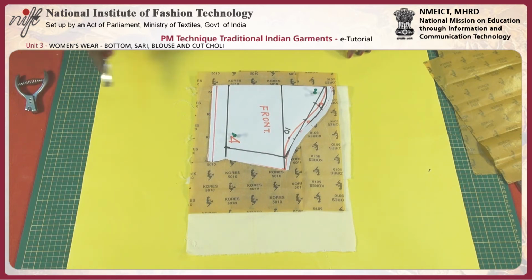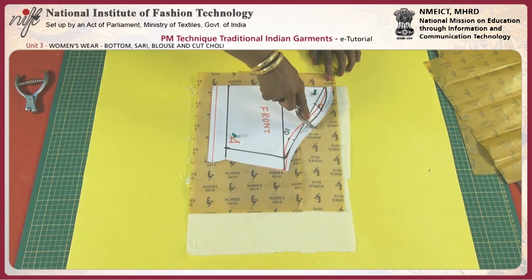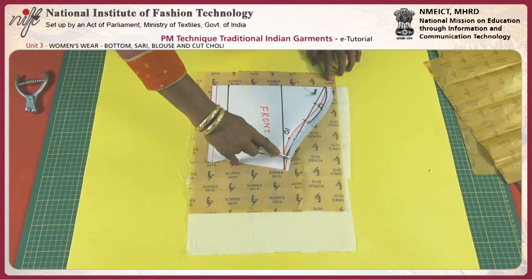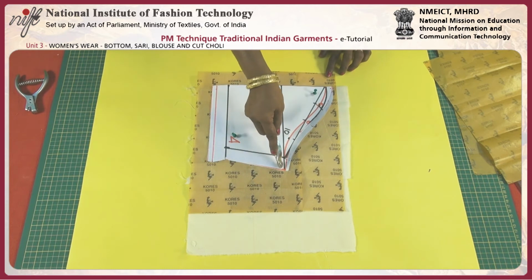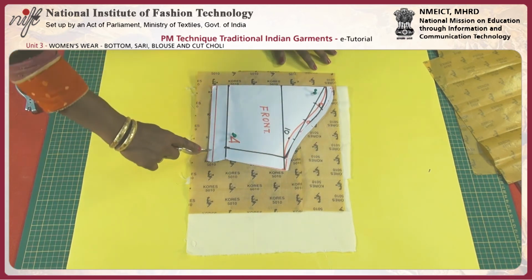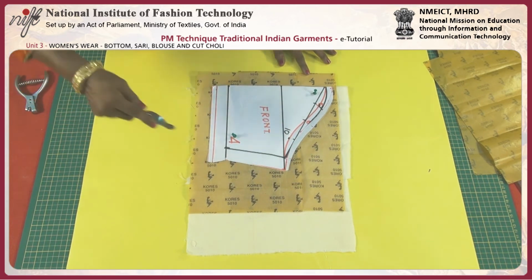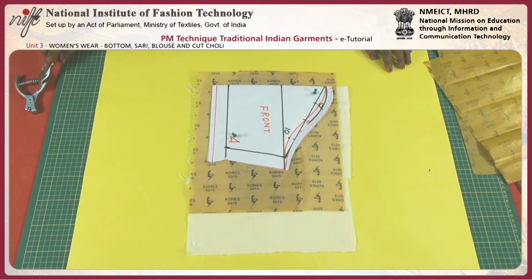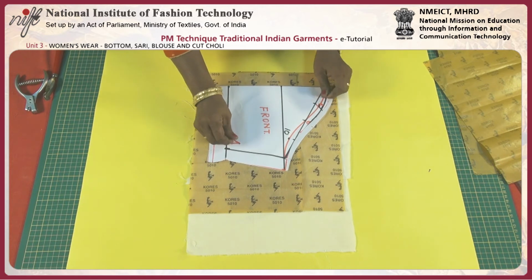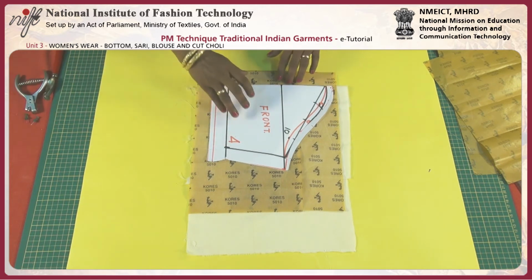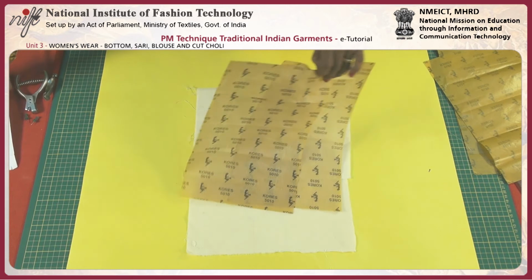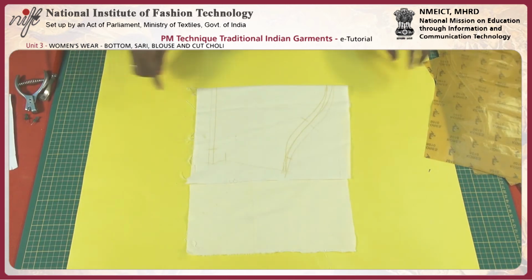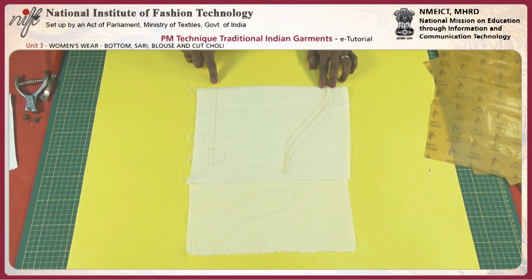The notches have to be traced for the back and for the front, and the side seam notch and the seam allowance will also be traced along with the notches. Then we can remove the pattern and the marker sheet and find the actual thing has been traced.